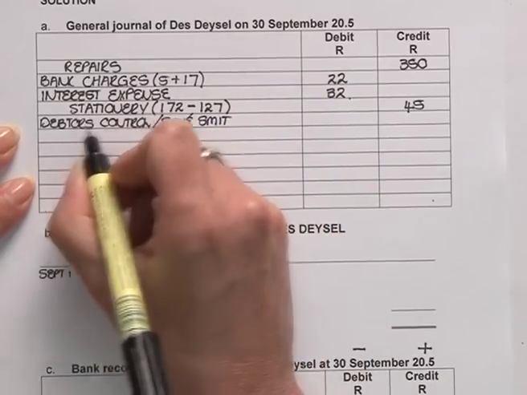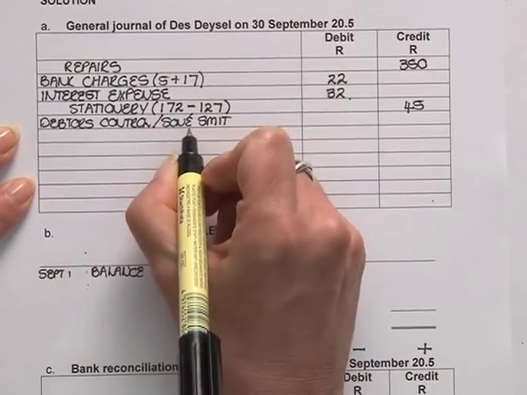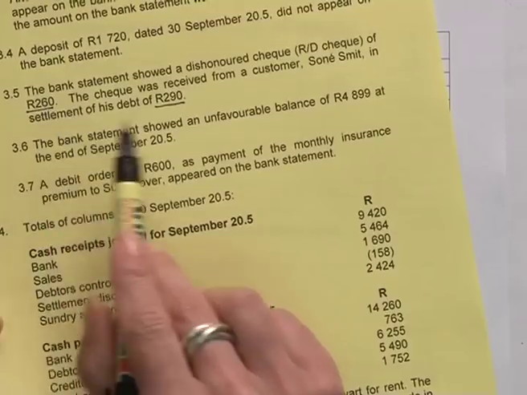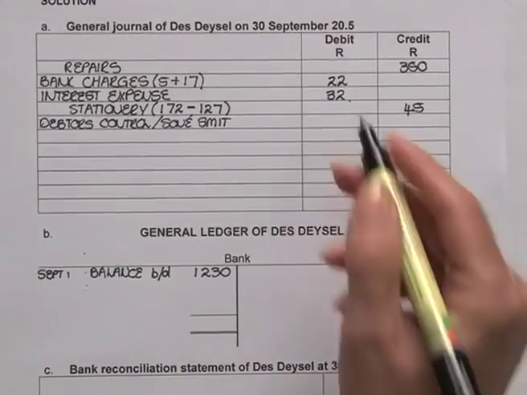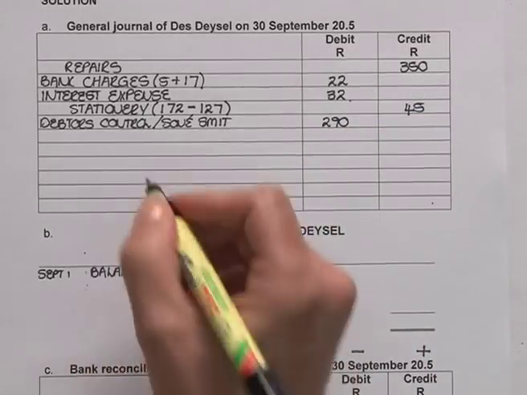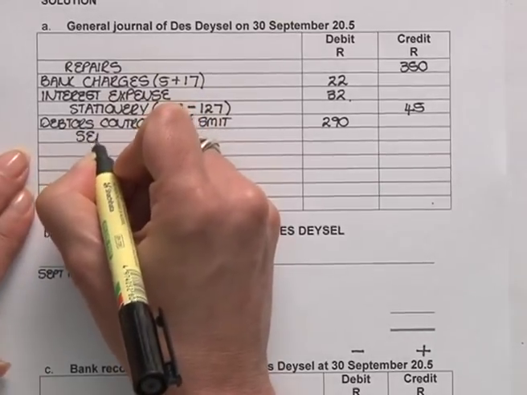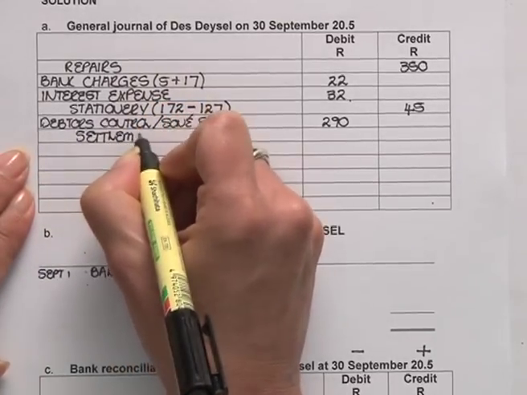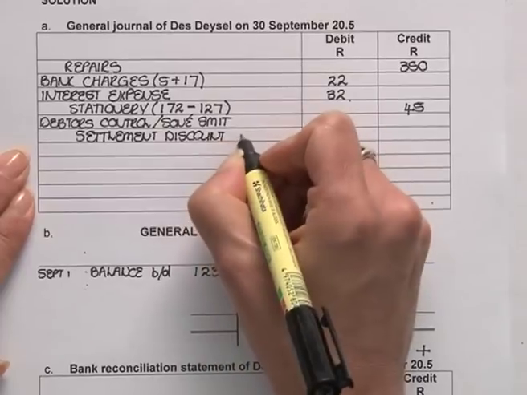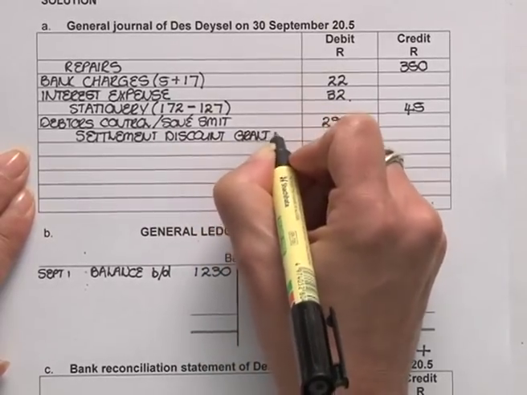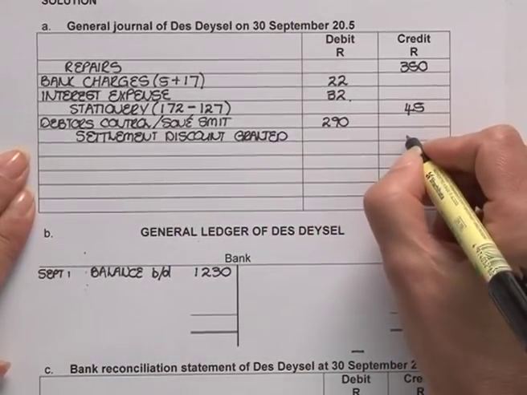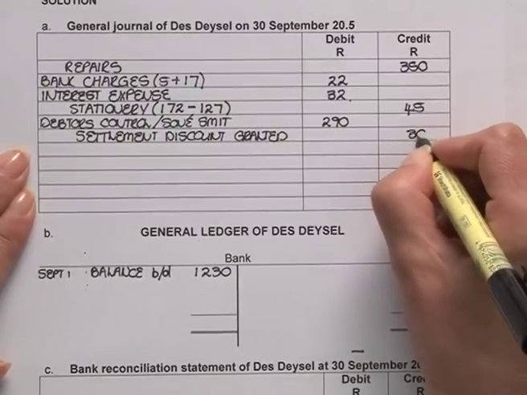Remember, one for the general ledger and one for the debtor's ledger, so you have to include both of them. This debtor will not only owe me the cash part, the 260, the debtor will owe me the full 290, so I'm going to debit the account with 290. And then I have to go and cancel the settlement discount that I granted. And settlement discount would have been an expense, but the cancellation thereof is on the opposing side. That's why I put the 30 Rand on the credit side.